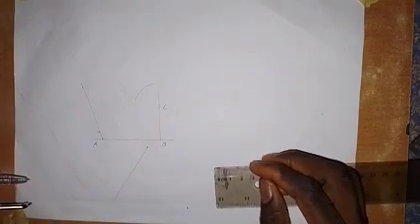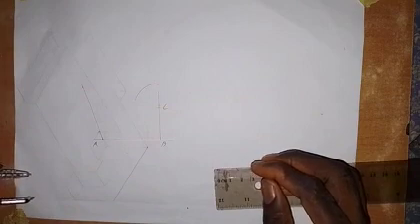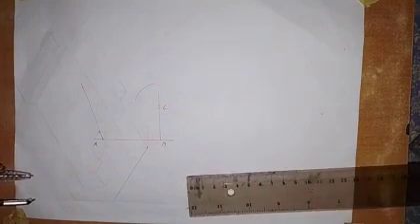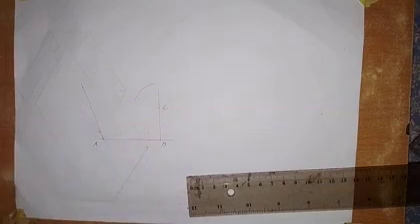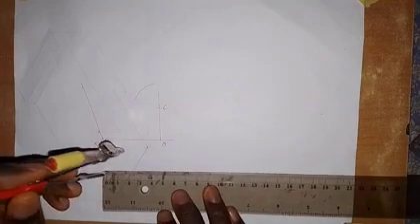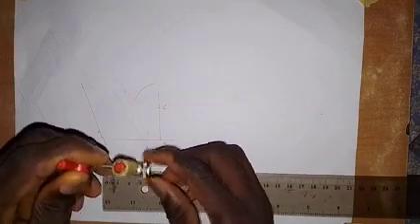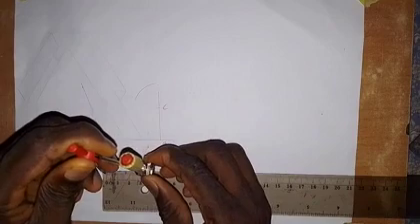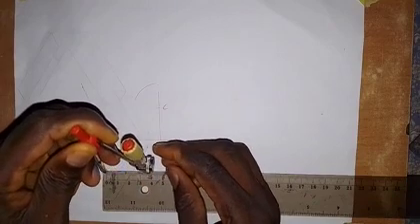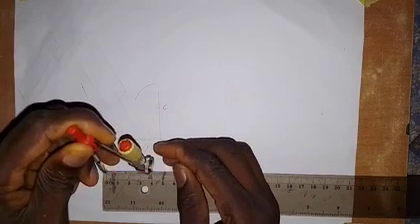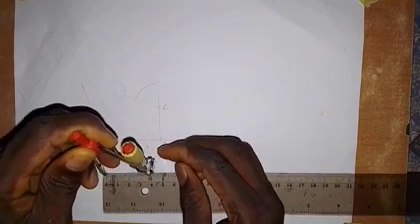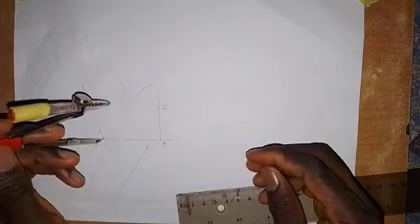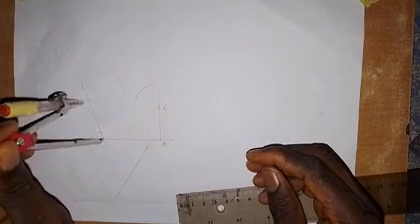Before we can get DE, we need to do something. We need to get point F on this line. We have that AF is 38 millimeters, so we take a measurement of 38 millimeters, put the compass at A and make an arc here.